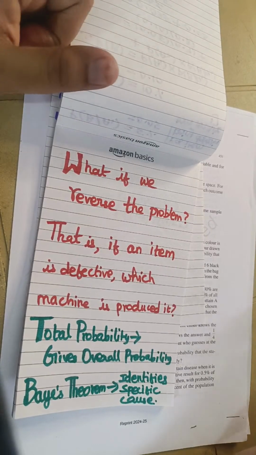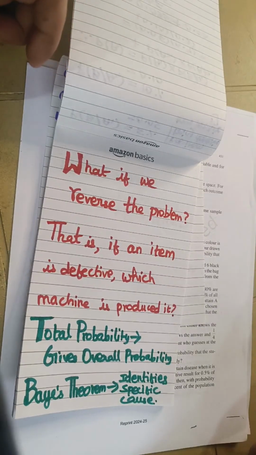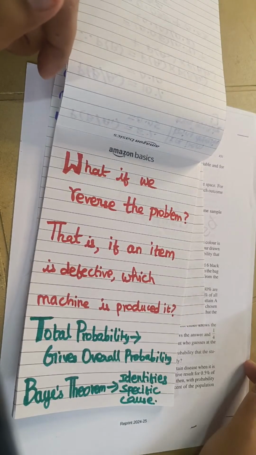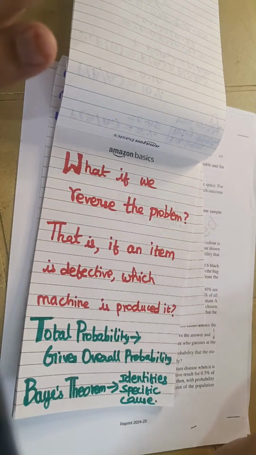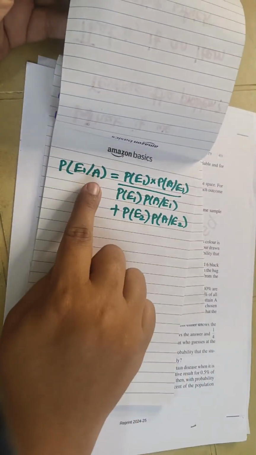As I have mentioned, I already know it is defective. What if it is from machine 1? So here specifically my probability is to find from machine 1, provided the item is defective.